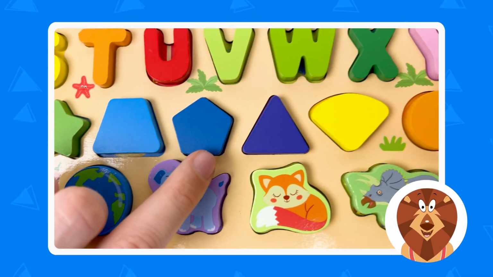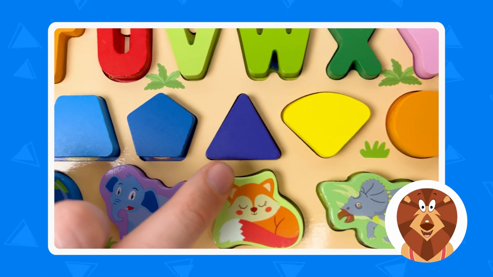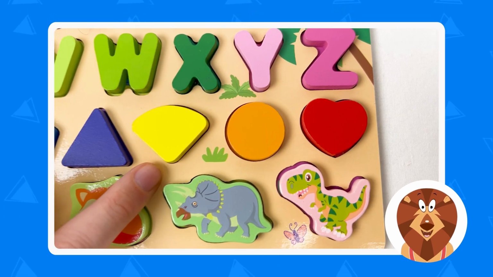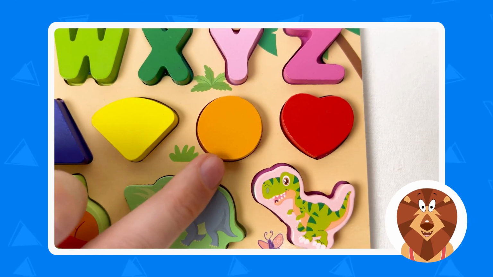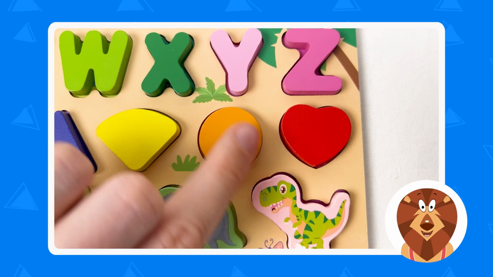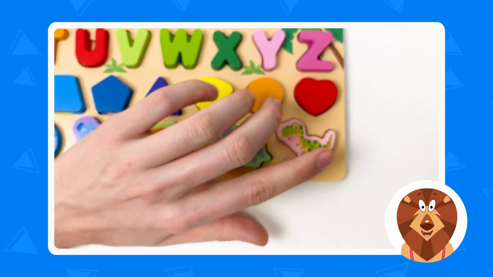And this one, it's also a blue color shape. And this color, you know it, it's a color called violet. And the next color is called yellow. And the next one, orange. And the last, it's a heart shape. It's called red color shape, right?